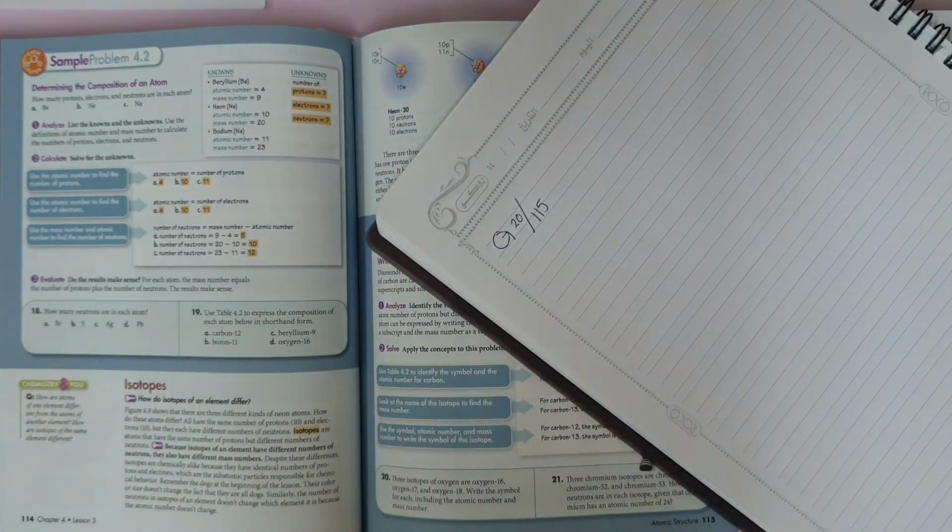Three isotopes of oxygen are oxygen 16, oxygen 17, and oxygen 18. Write the symbol for each, including the atomic number and mass number.